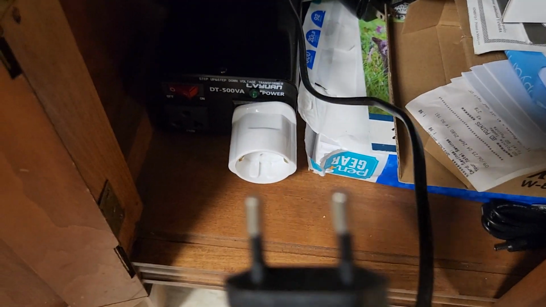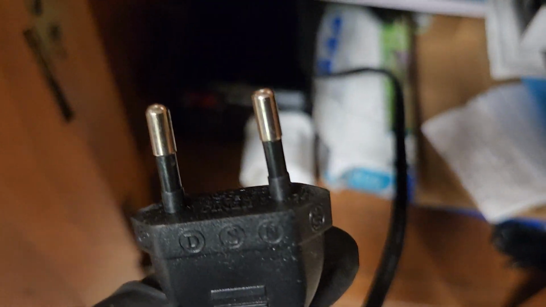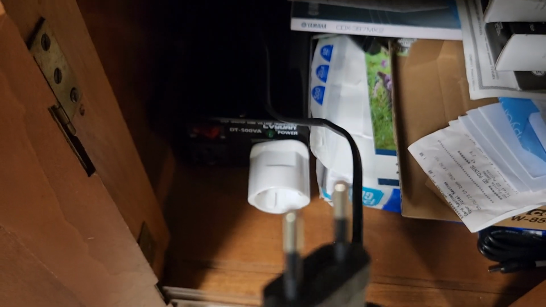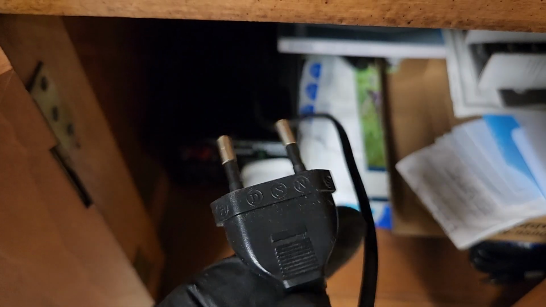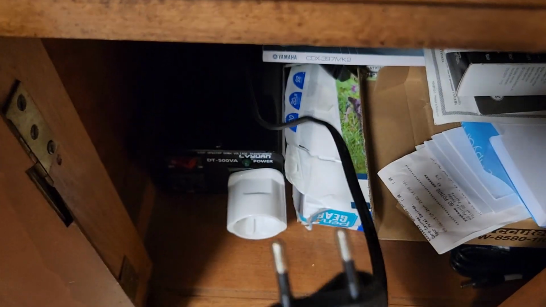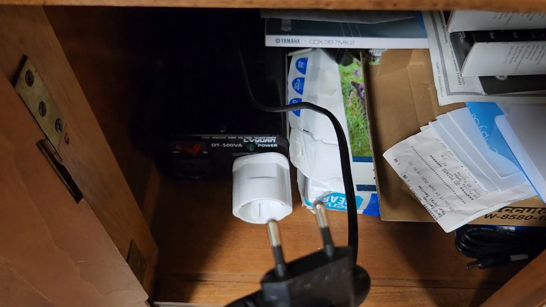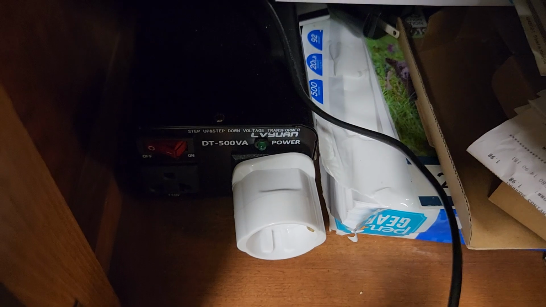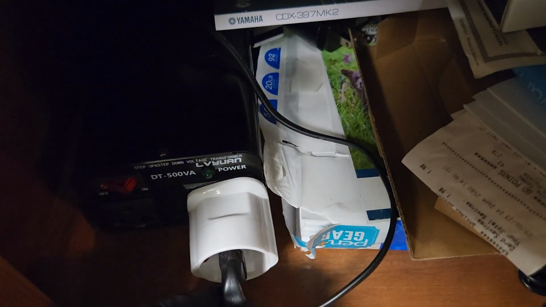I'm going to turn this off and I'm going to show you the plug. See, this here is the plug. This is a 220 volt plug. They only use this in Europe. We do not use it here in the United States. But this converter here will switch it over to 220 volts. And I keep it right here under the cabinet. Plug it back in. Turn it on.